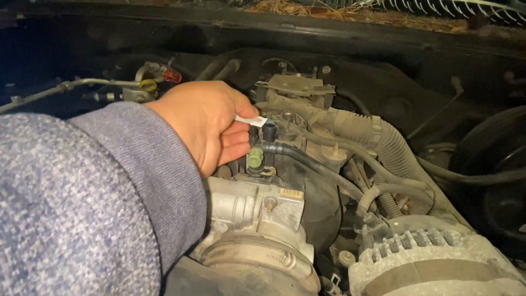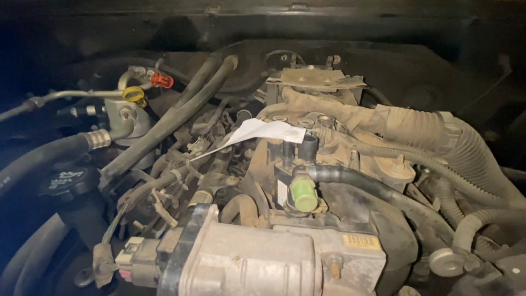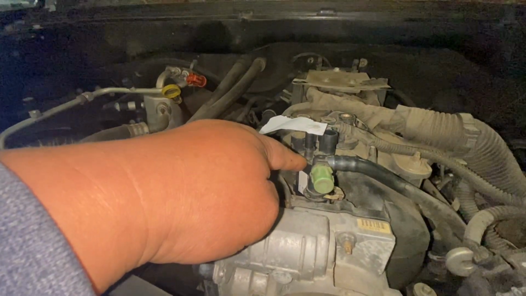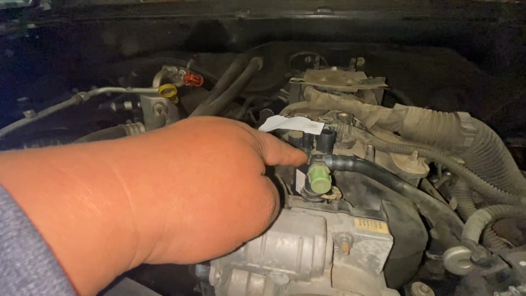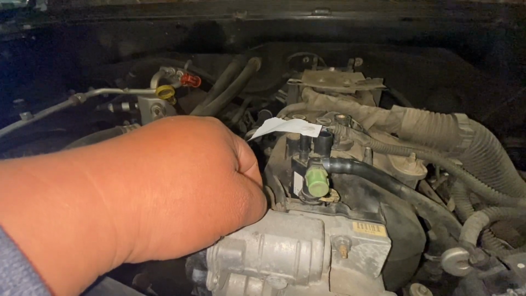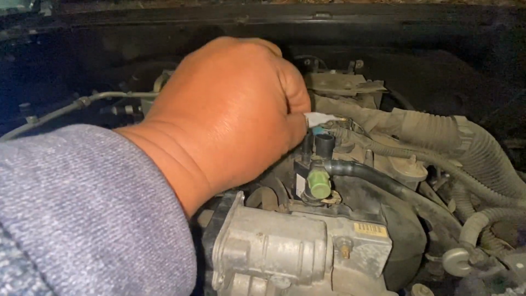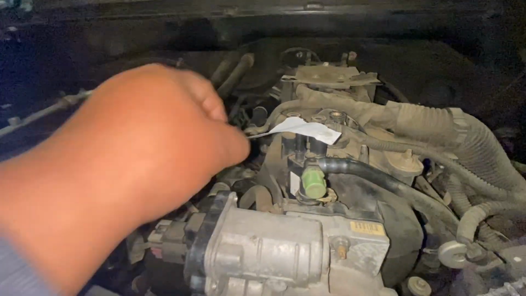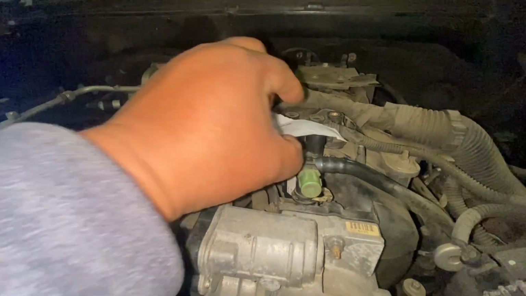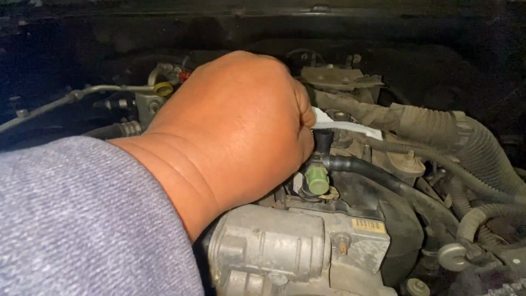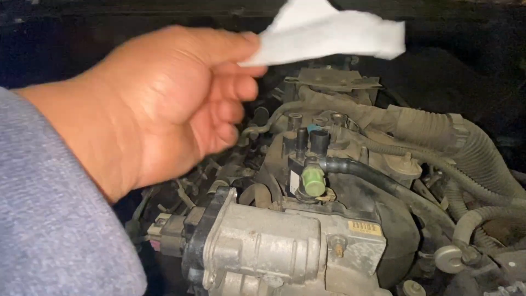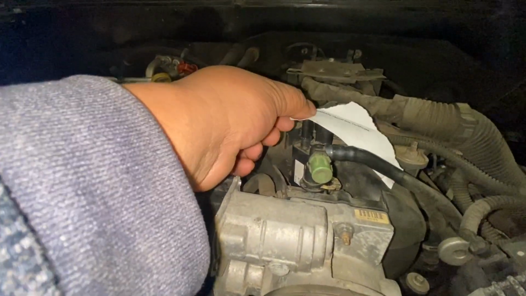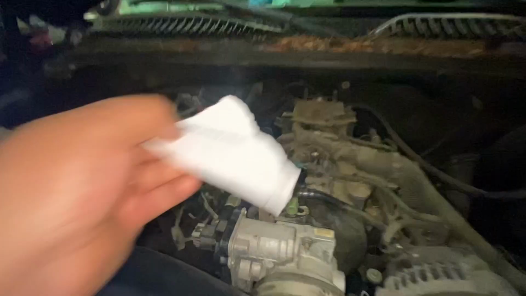It should not hold the paper, see? So it means the purge valve right here is bad, so we need to replace it. Okay? Look. It's holding it. There you go. There we go. So we need to replace this part right here.